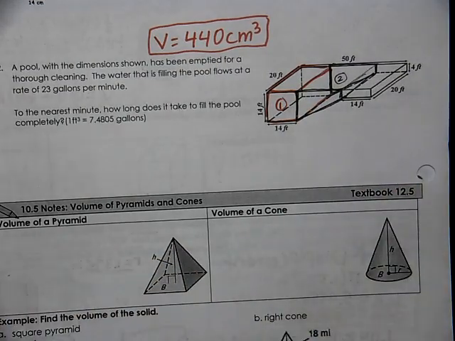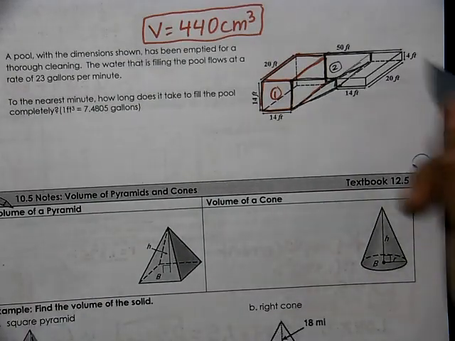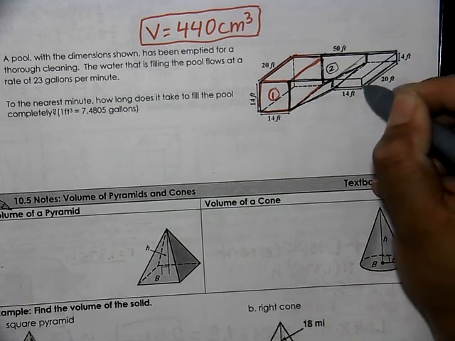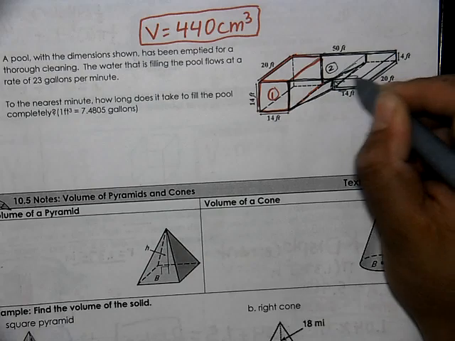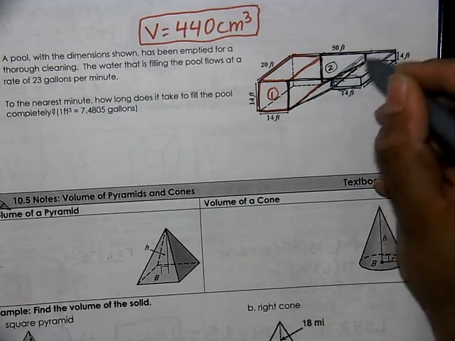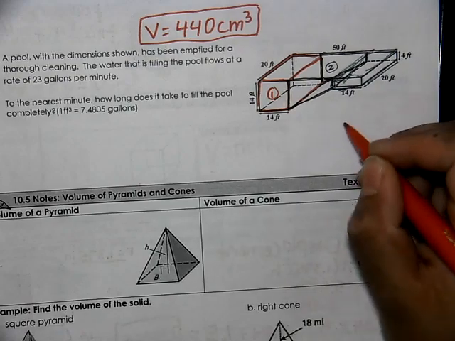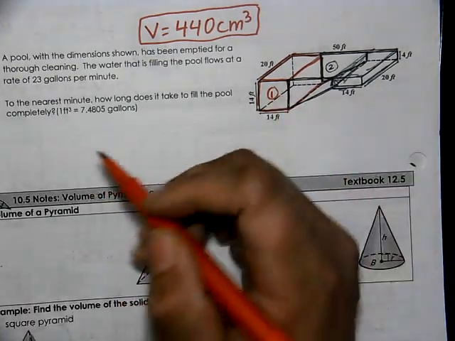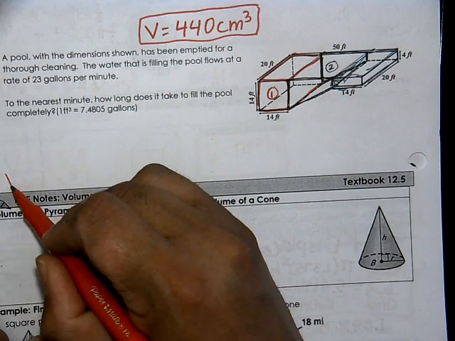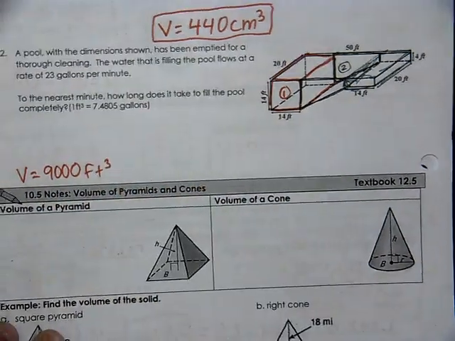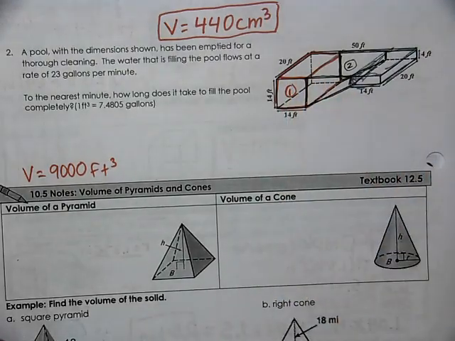And then finally, the third little shape is just a rectangular prism again with the 4 by 20 by 14. Okay, so if you decide you want to try this one, you're going to find the volume to be 9,000 cubic feet when you're finally done finding all 3 of them and adding them together.